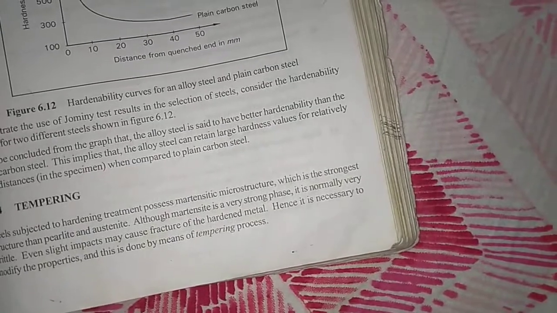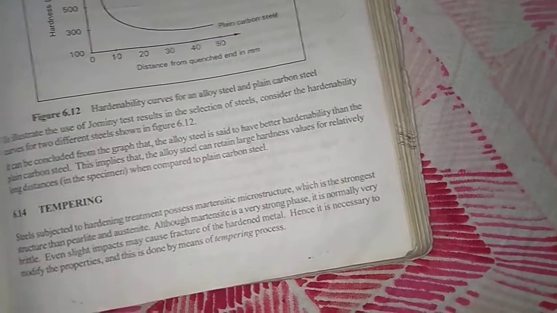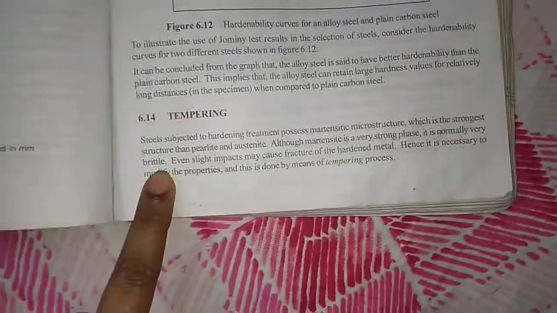No doubt martensite is very important because that results in the hardness. Although it is strong, it is also at the same time brittle. Obviously, we know that steel specimens are not brittle, they are ductile. You have to enhance that ductility in them.